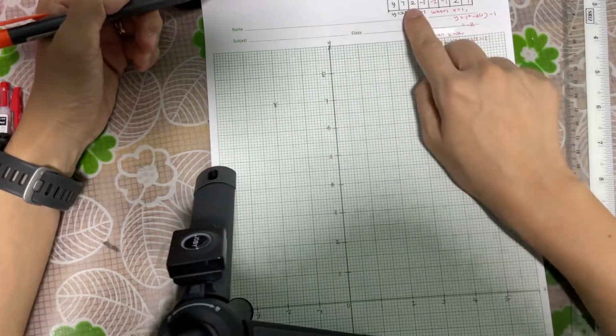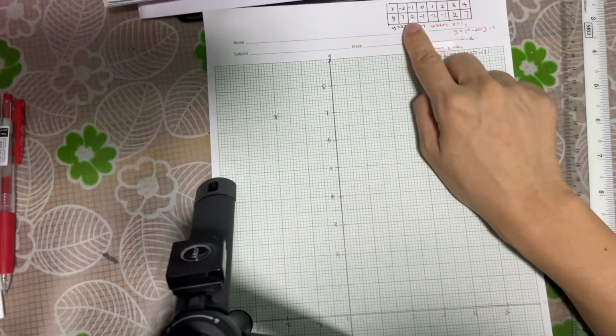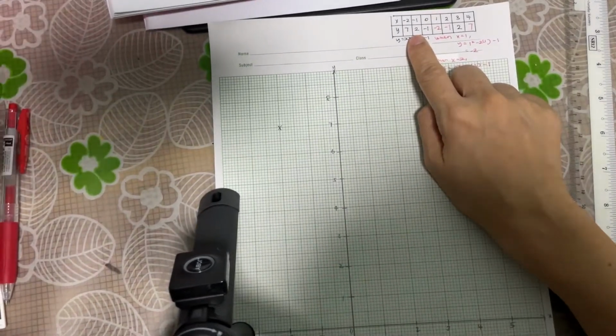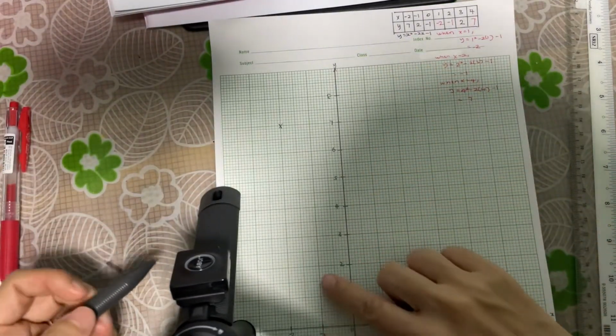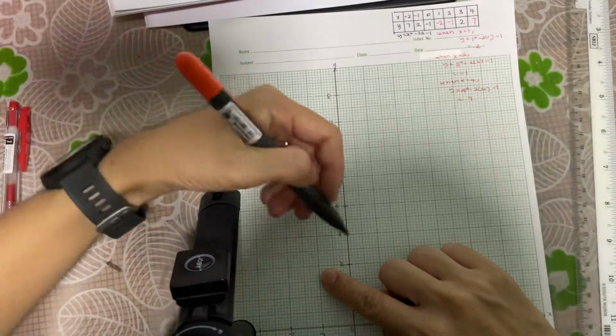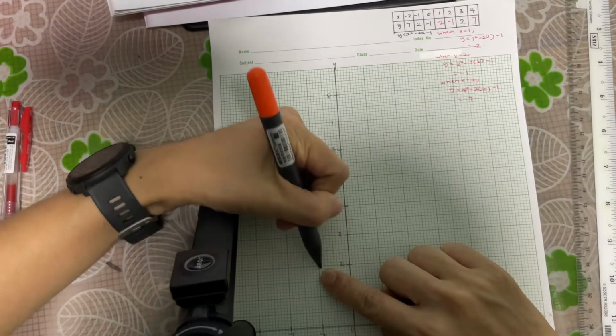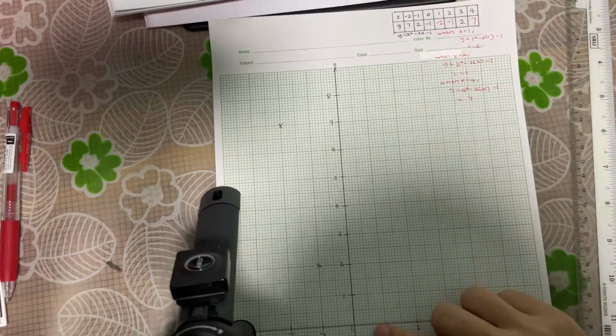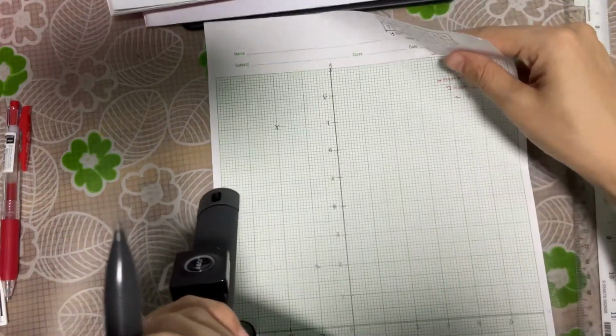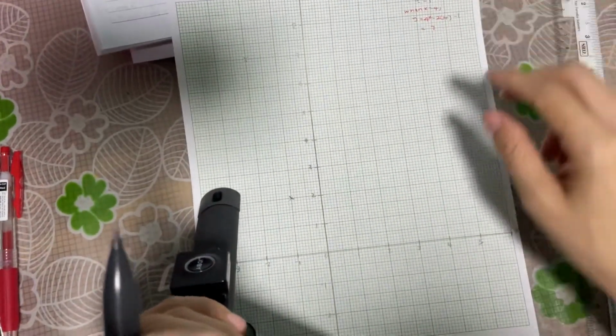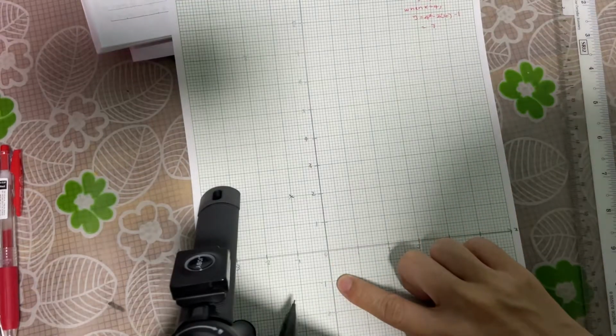Okay, next one will be minus 1, 2. Minus 1, 2 will be this point. After that, we have 0, minus 1. 0, minus 1 will be this point.